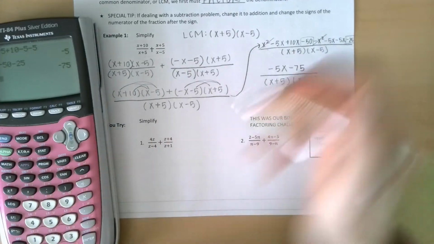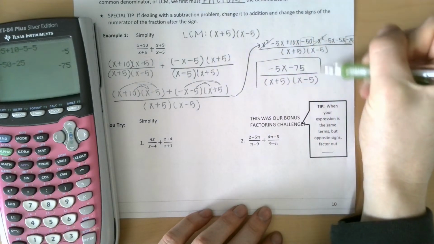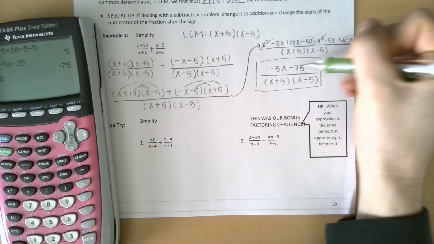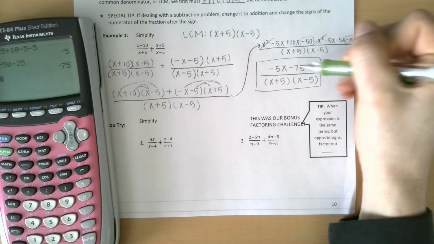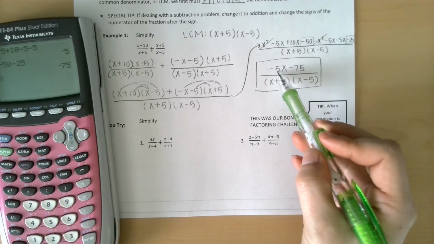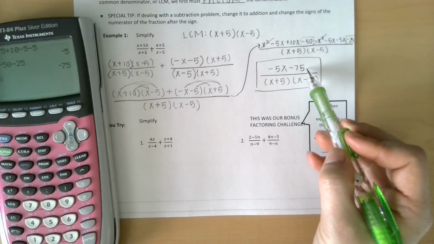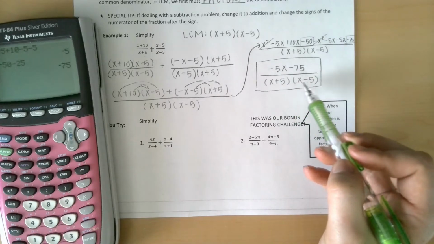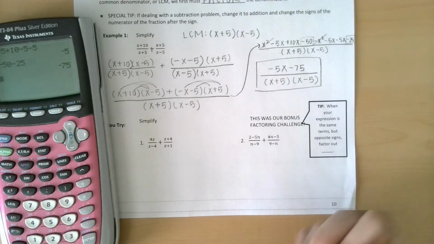This is how we want you to leave your final answer. The numerator should be in standard form, so no parentheses. I know both of these could be divided by negative 5, take out the GCF. We don't need you to do that. Just keep this numerator in standard form. Denominator should be your LCM.